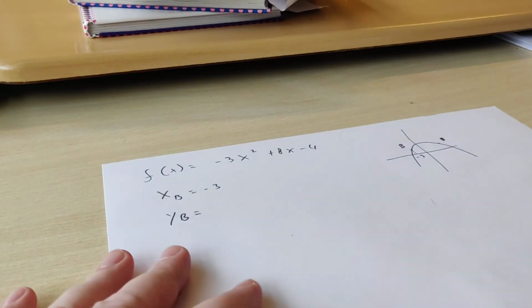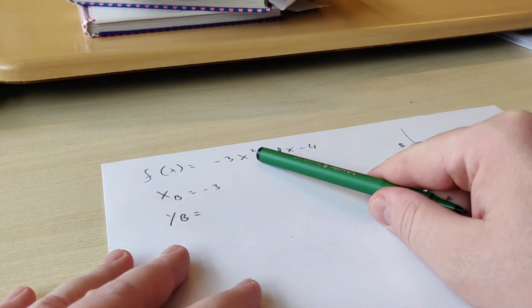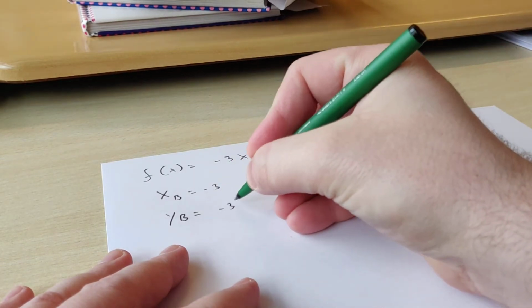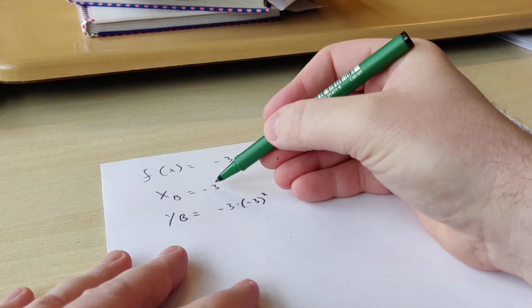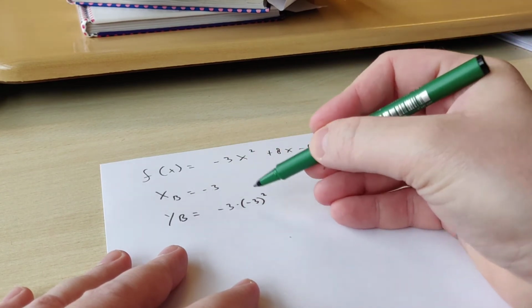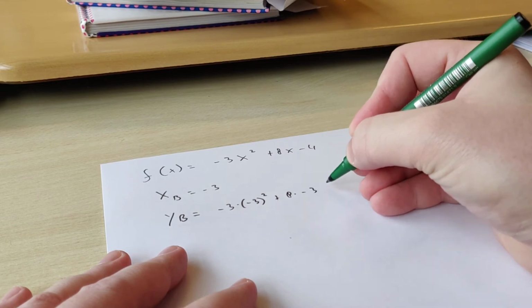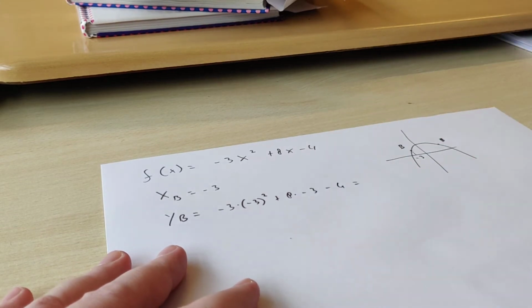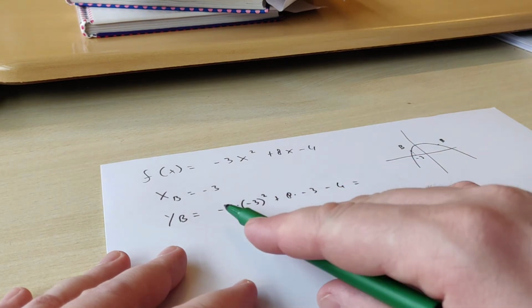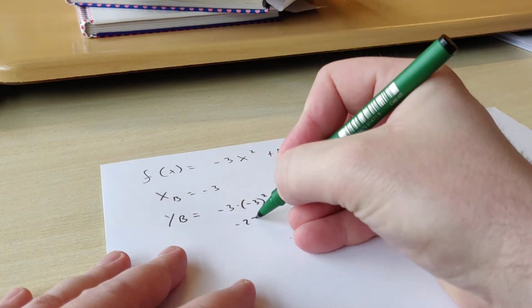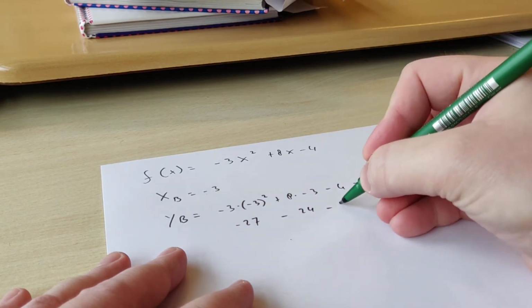If you want to calculate that, the only thing you have to do is fill in minus 3 in the formula. So you get minus 3 times minus 3. Now remember, if the x is negative, you have to put it in brackets, like over here. And then plus 8 times minus 3, and then minus 4. So you can put this in your calculator. If you do that, this is 9, so you get minus 27 here. And then here you get minus 24, and then minus 4.